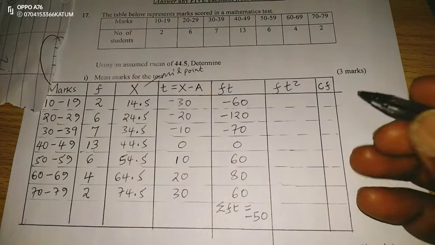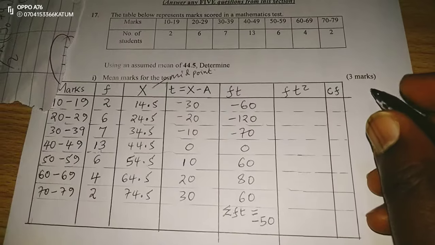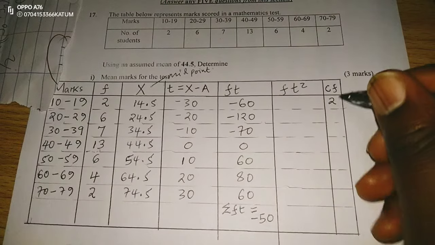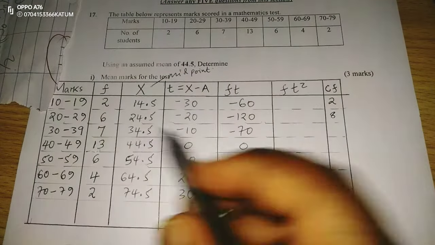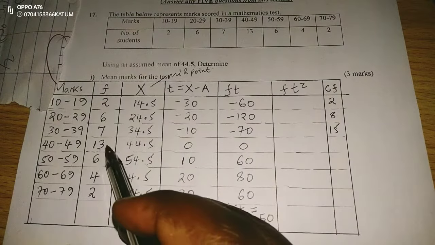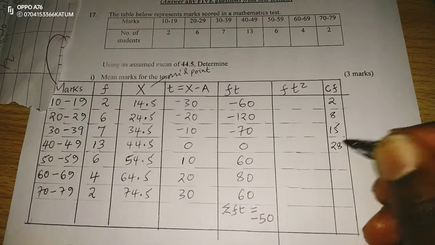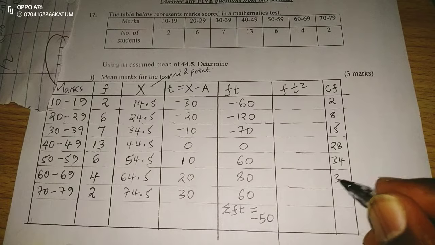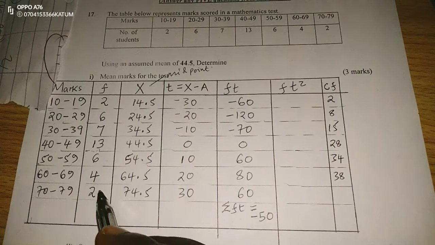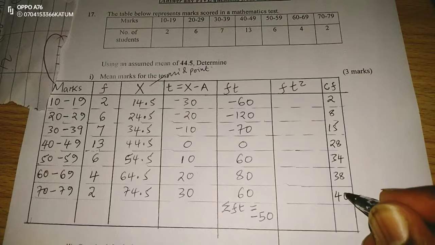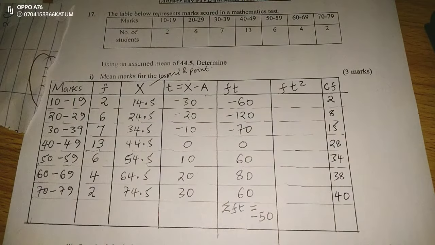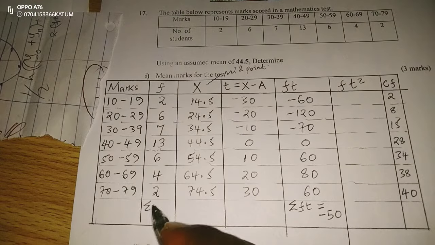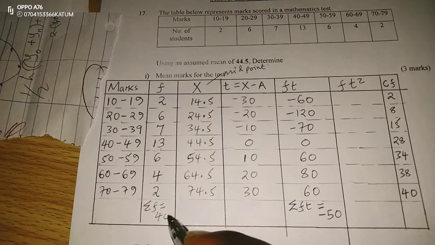Total frequencies: I'll start with 2. Let me use the cumulative frequency column to get the frequency. So I'll start with 2. Then 2 plus 6 gives me 8. Plus 7 gives me 15. Plus 13 gives me 28. Plus 6 gives me 34. Plus 4 gives me 38. Then plus 2 gives me 40. So we have a total of 40. So the total of the frequencies is going to be exactly 40.